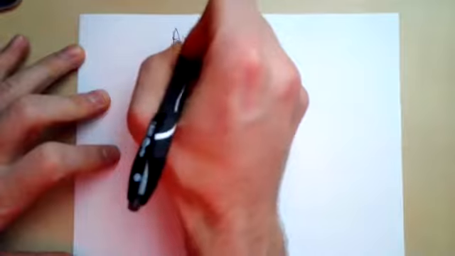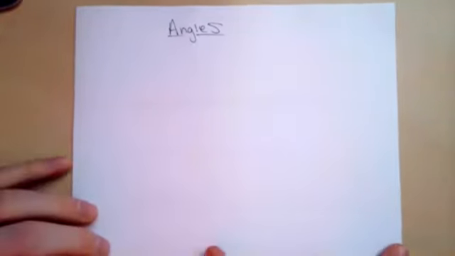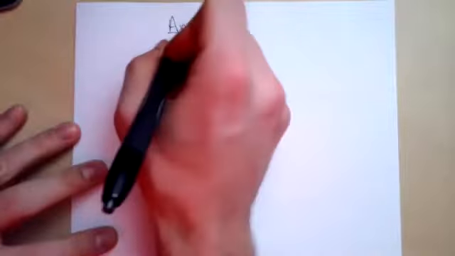So, we've got angles. Some of these definitions are going to be pretty formal, which aren't going to be hugely useful for problem solving, especially the types of problems we're going to get into once we get to trig. But for the sake of being a college math class, let's make a little more rigorous definitions.